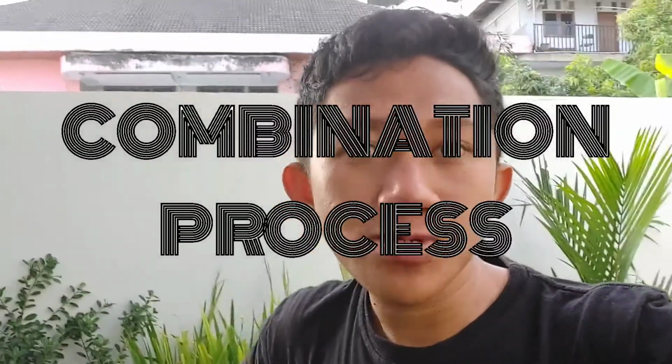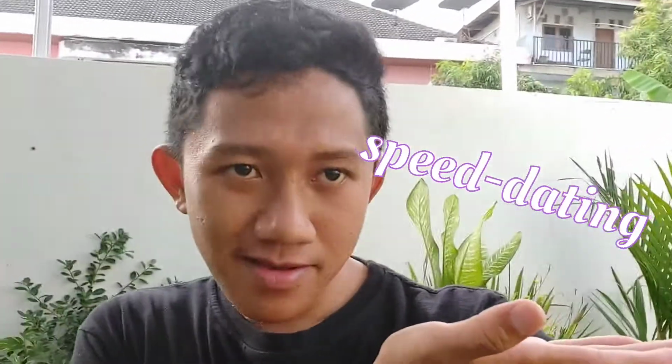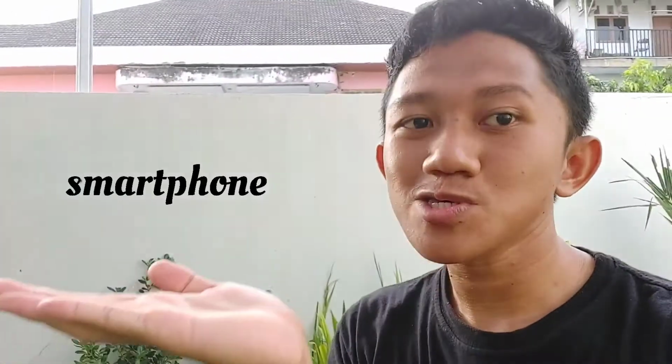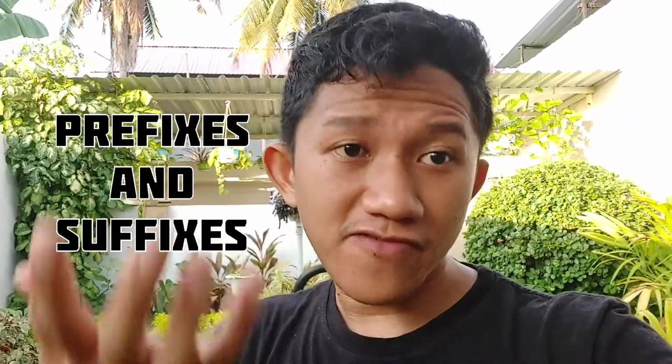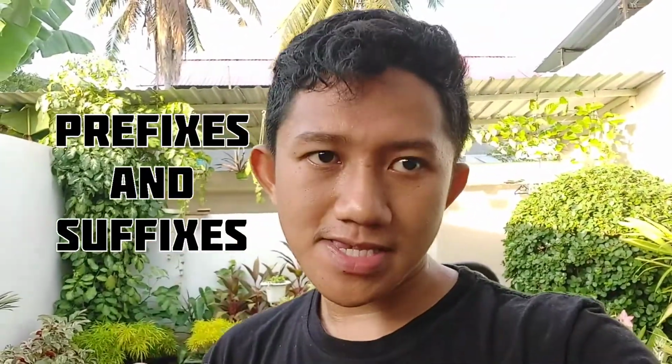So, combination processes are also used to form brand new words, which add to the English vocabulary. Some examples from recent years are speed dating and smartphone. So we can add more complex words from a simpler one by adding a short element at the beginning or end. We call the beginning element a prefix, and we call the element at the end of a word a suffix.